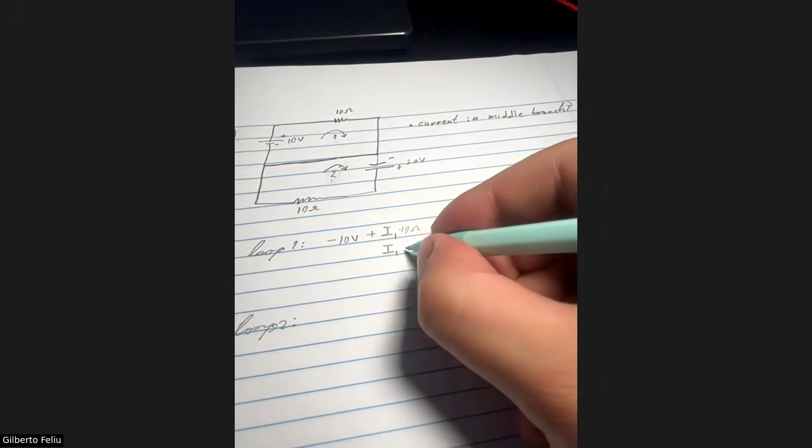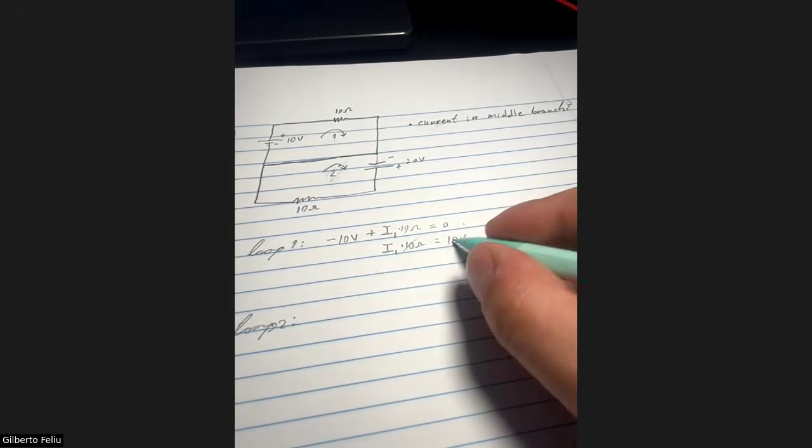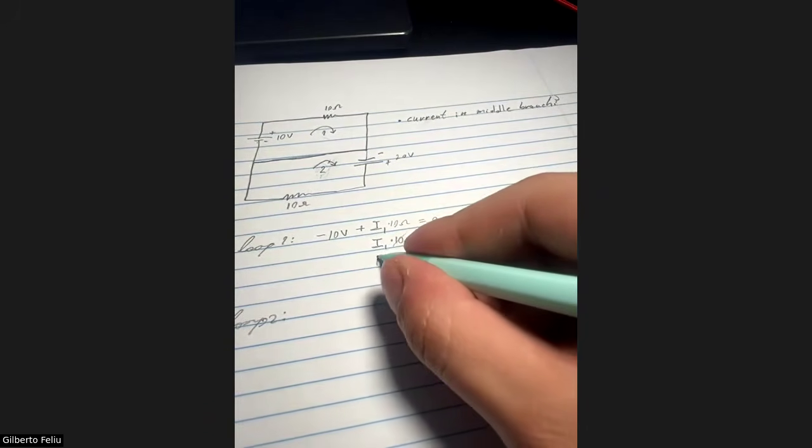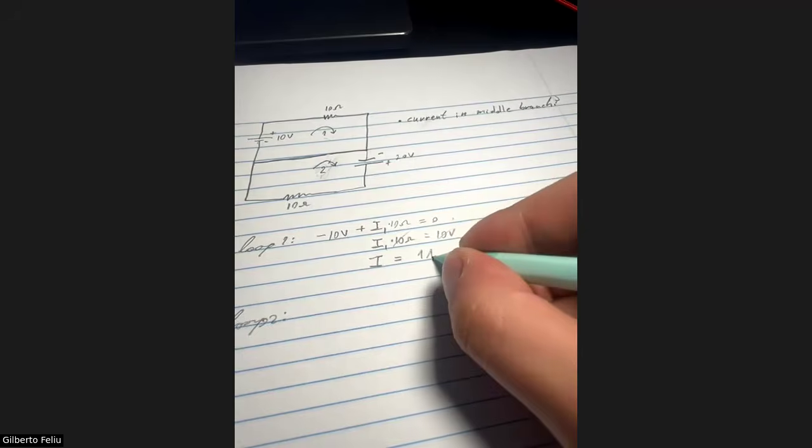And okay, now we can just solve for this current in the loop that we're currently solving for. This negative 10, you can bring it to the other side and it becomes positive 10. So I1 times 10 ohms is equal to 10 volts, which means that these 10s cancel out. So this I1 should be equal to 1 amp. Right? Does that make sense to everyone? What I'm doing is just adding all of these voltages.